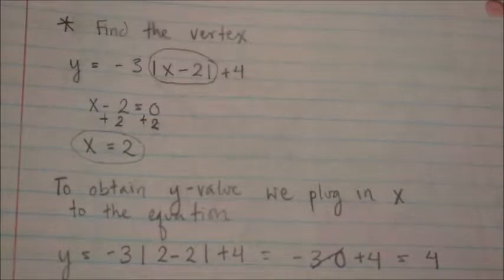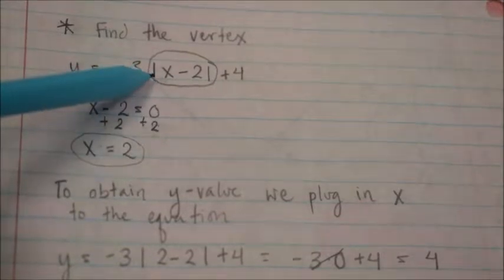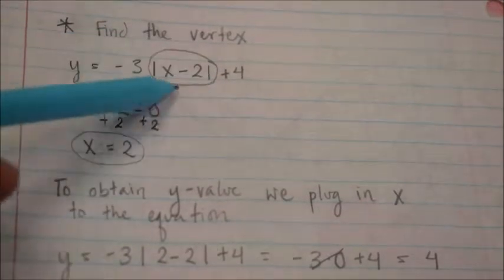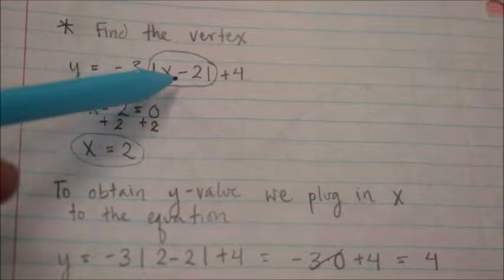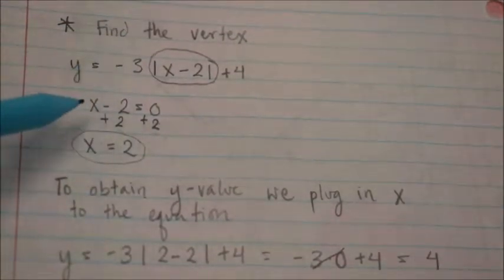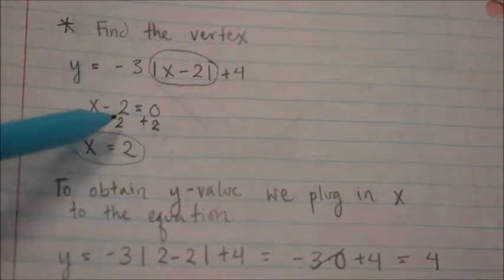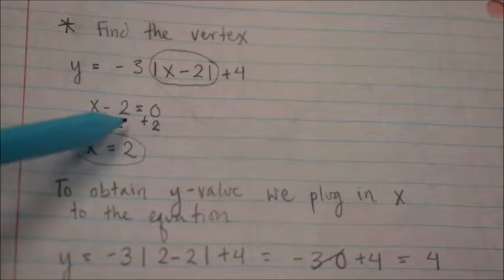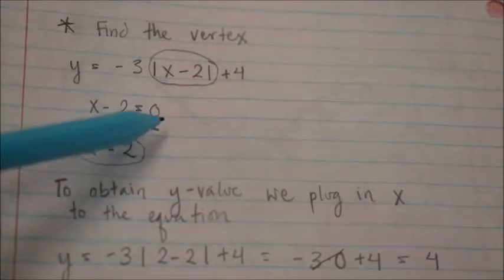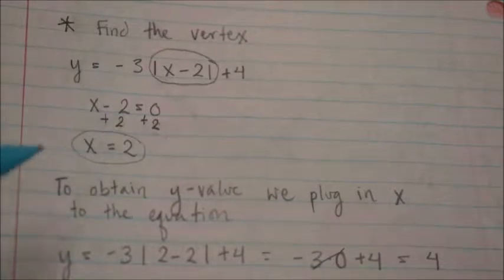To find the vertex of this first problem, we first look at what's inside the absolute value, and we see that it's x minus 2. So we set that to 0. So x minus 2 equals 0. We add 2 on both sides to solve for x, and x is equal to 2.